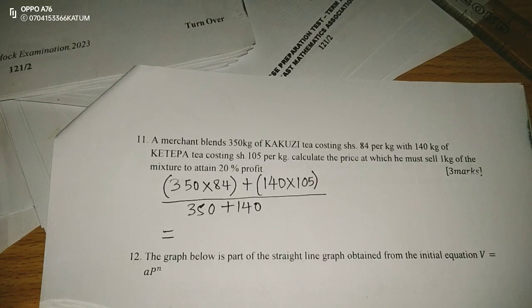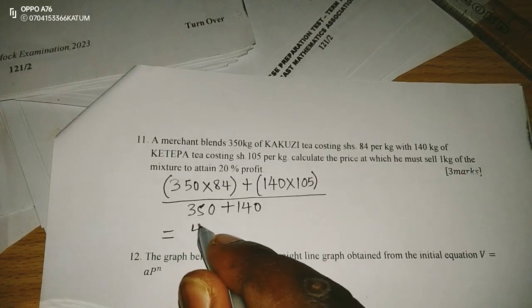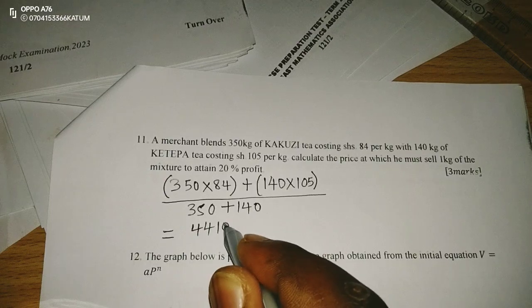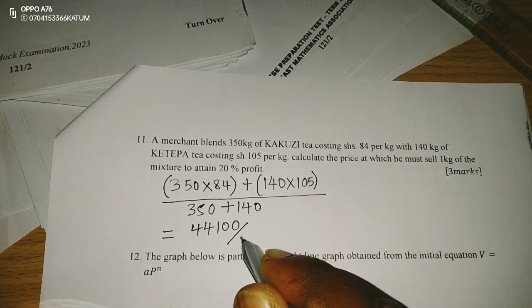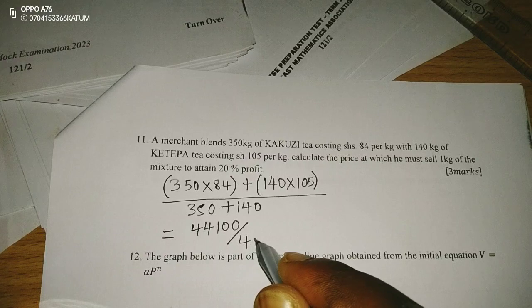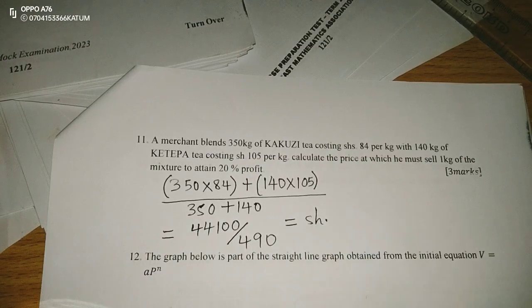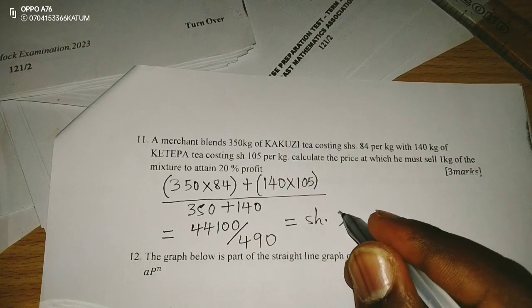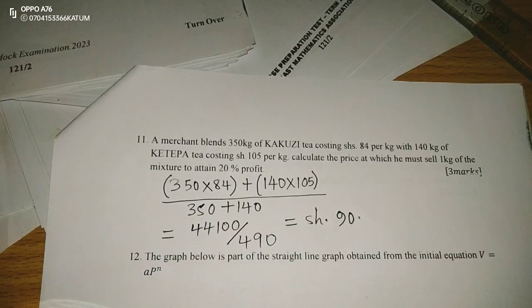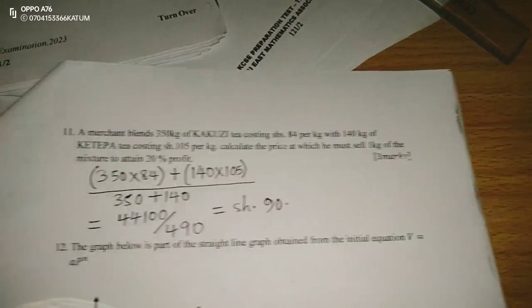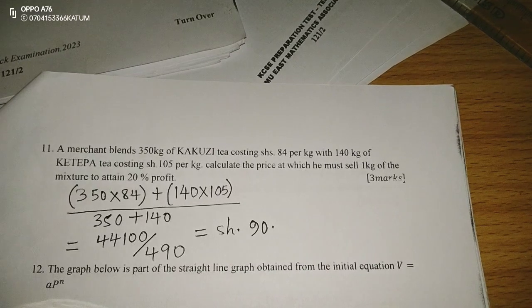This is giving me exactly 44,100 divided by 490. This is giving me exactly 90 Kenya shillings. Therefore, a kilogram of this mixture costs 90 Kenya shillings.